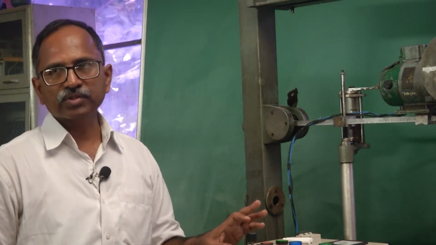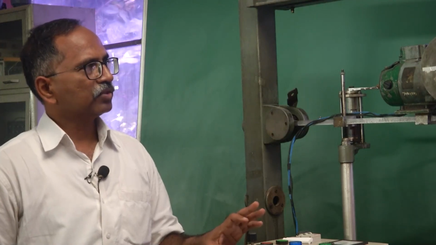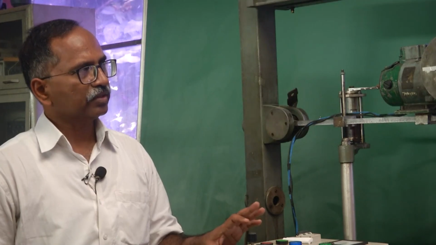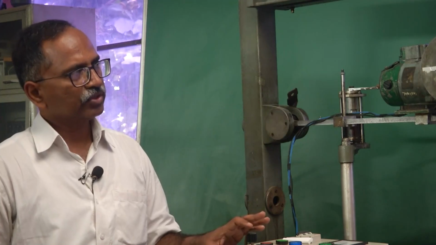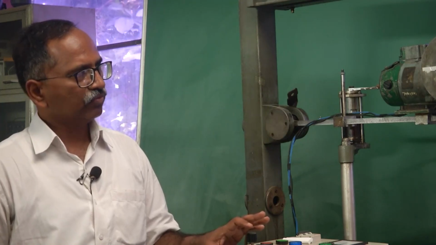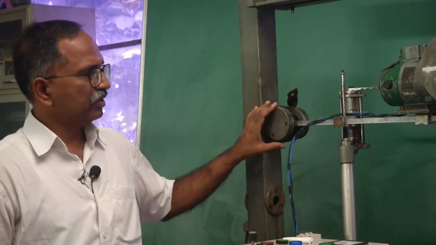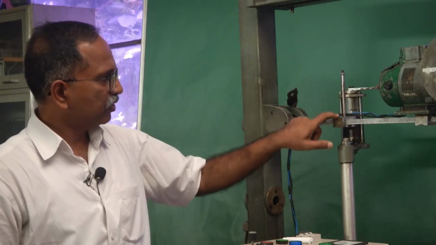So, welcome to this lab session of the course Elements of Mechanical Vibration. We are going to start with a very simple free vibration apparatus, which is going to give us a glimpse of a simple free vibration response of a mechanical system. Now, the system that we have is a simple oscillating beam, which you can notice here.